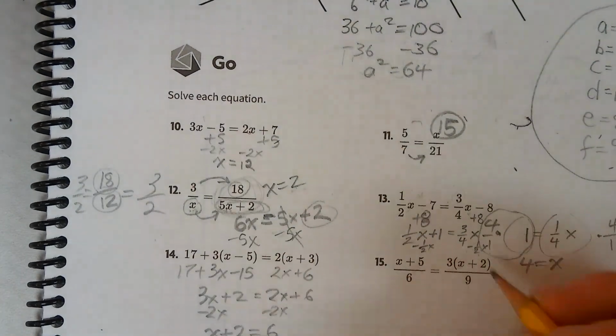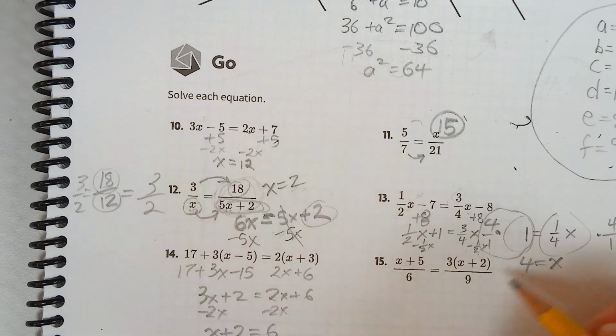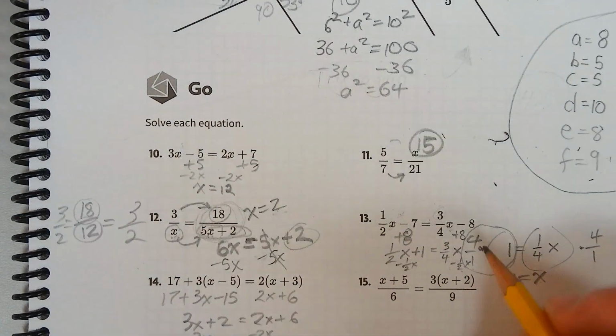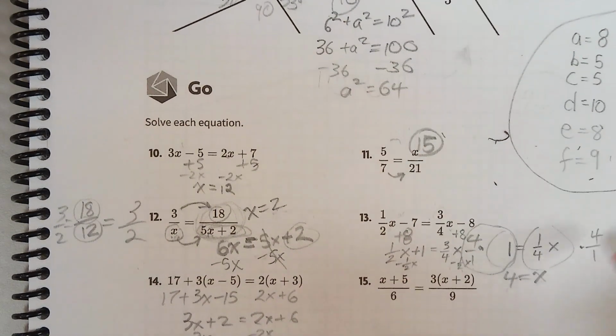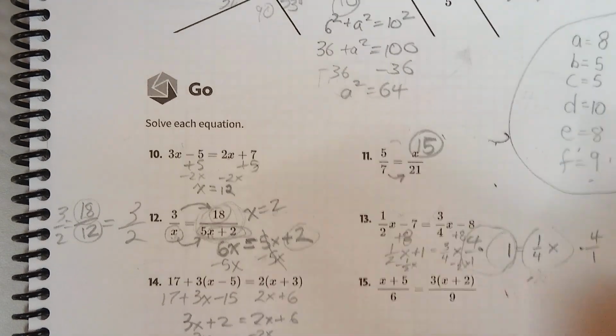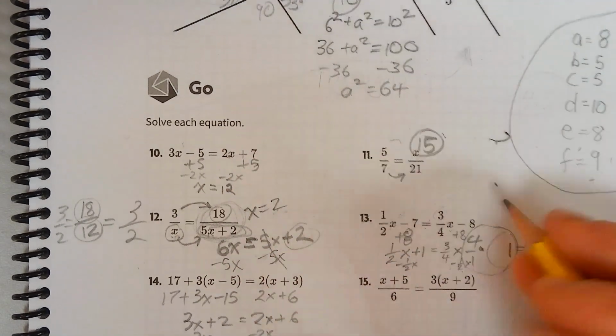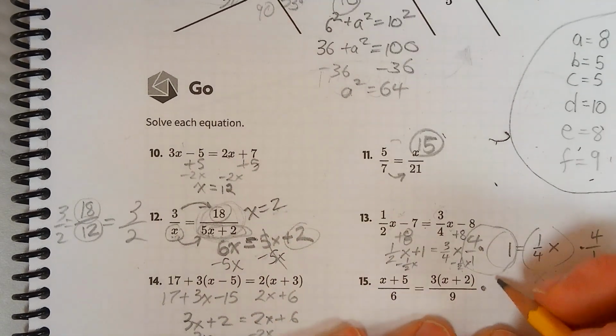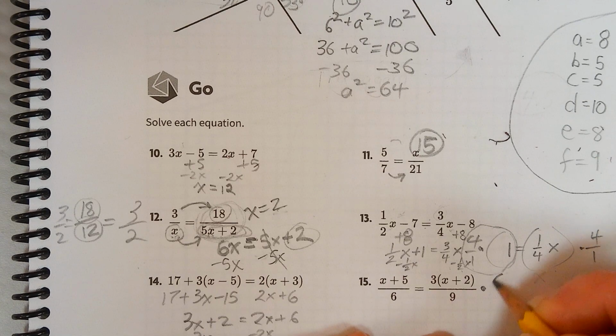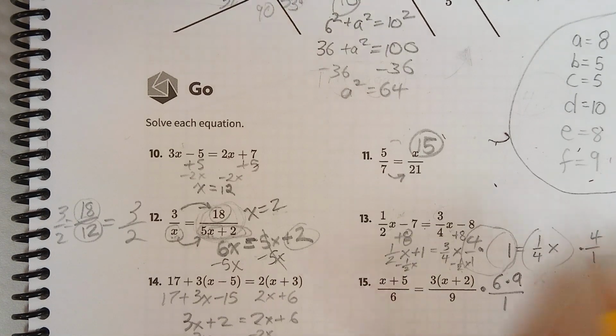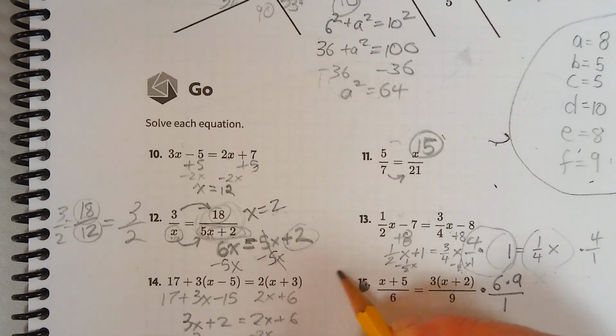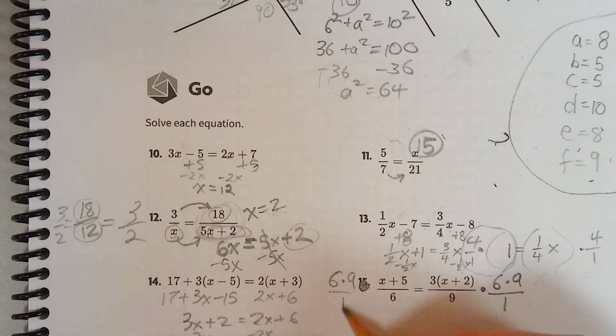Oh man. What do we want to do here? I'm going to do the controversial multiply by both denominators. This is kind of like doing two steps at once.